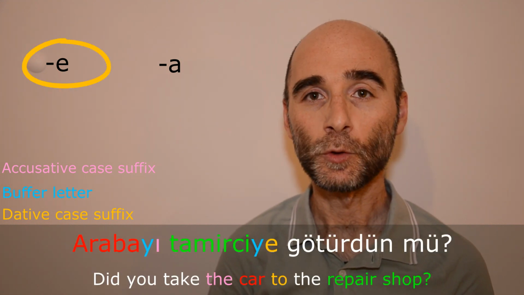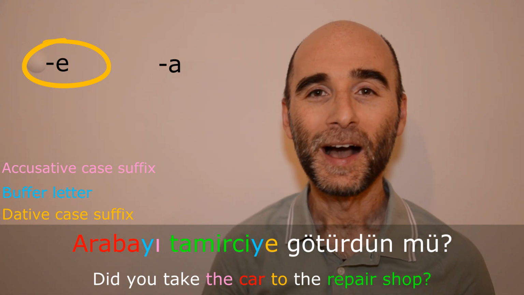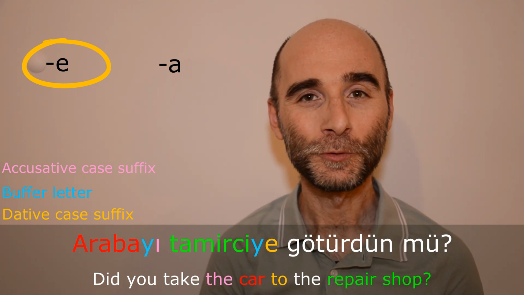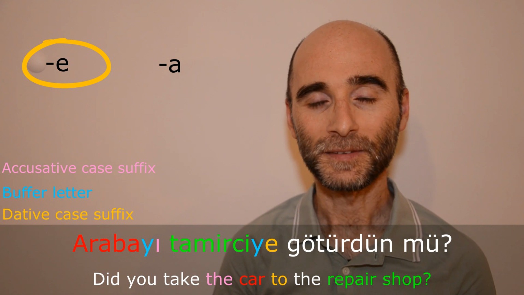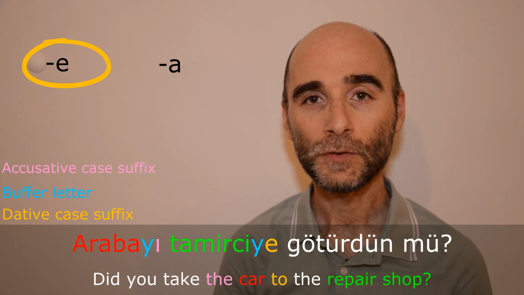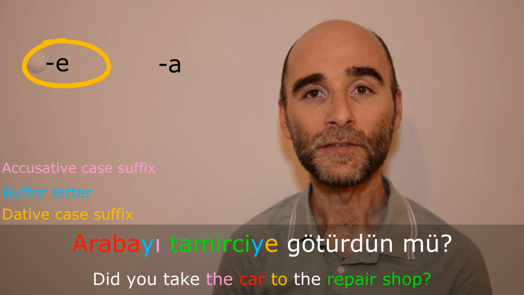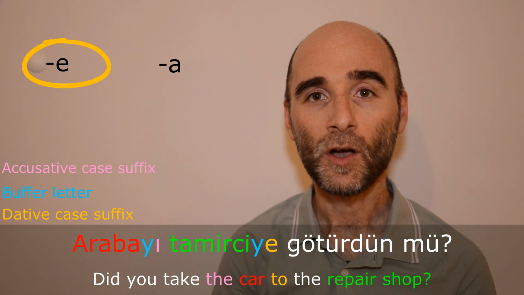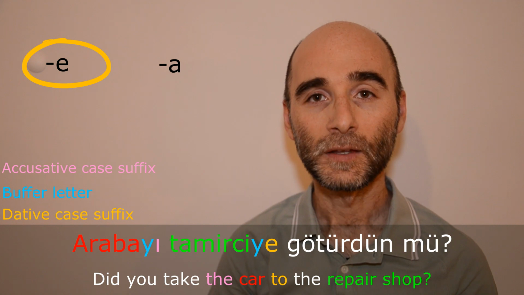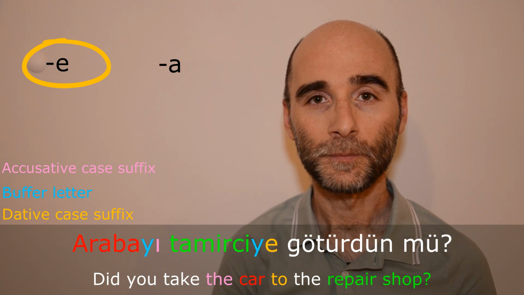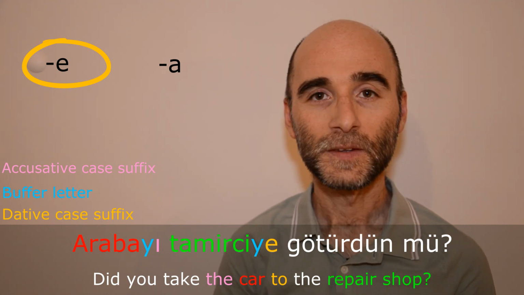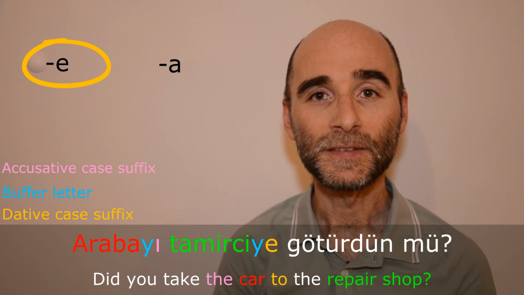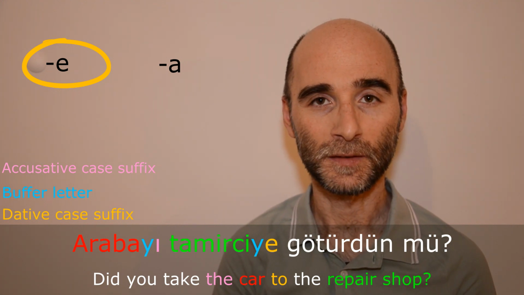Arabayı tamirciye götürdün mü? In this sentence, we see the accusative case and the dative case at the same time. The action, taking the car, is done towards the repair shop, tamirci. So, tamirci is the indirect object of the sentence.